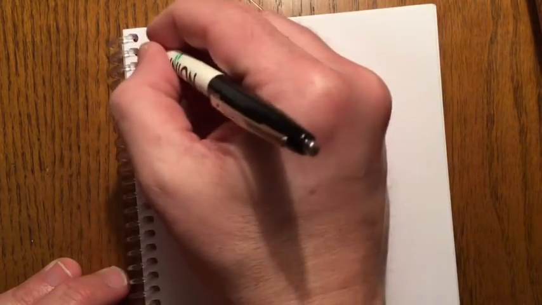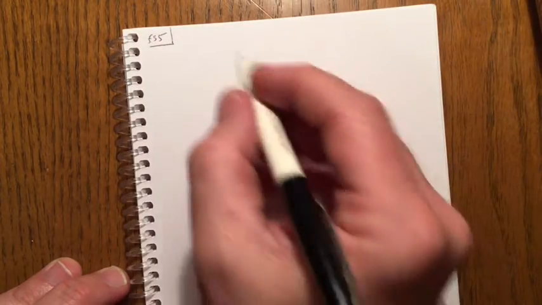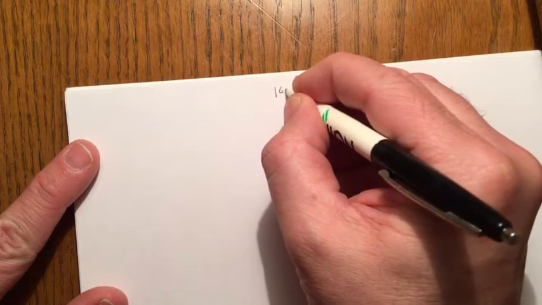All right, this is part two. Part one was minerals. This is going to be just ES5 rocks. And the first thing we're going to do is draw a rock cycle. There's three types of rocks, as we've talked about at length.